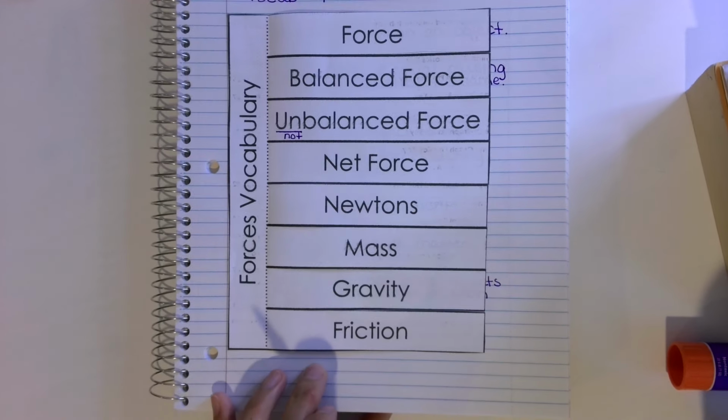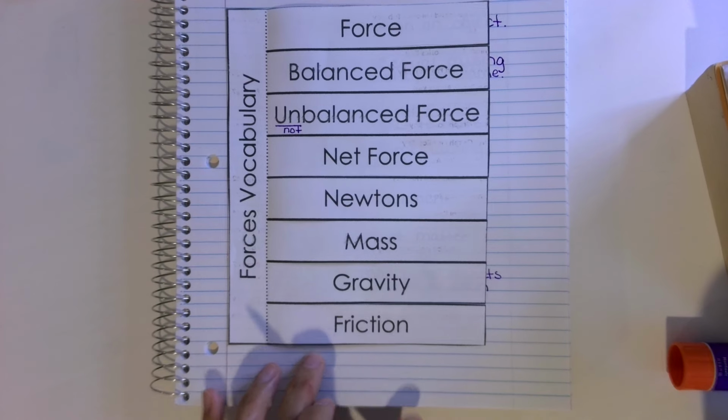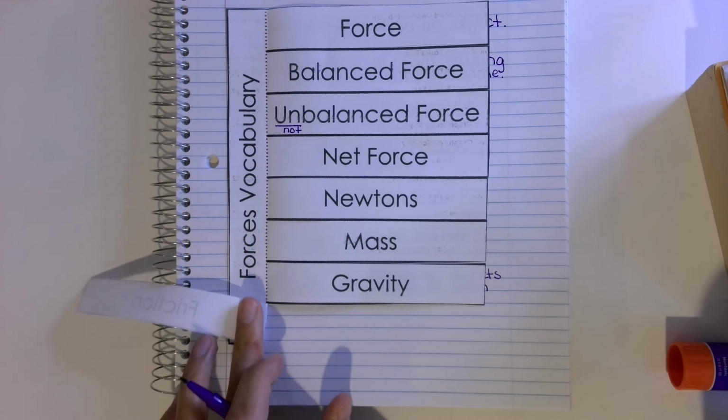Your last one is friction. Go ahead and open that one up.